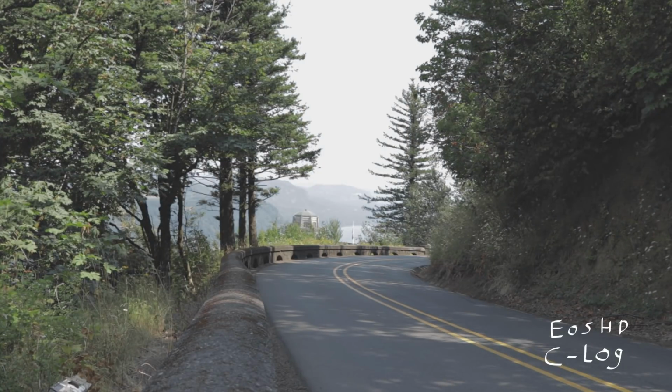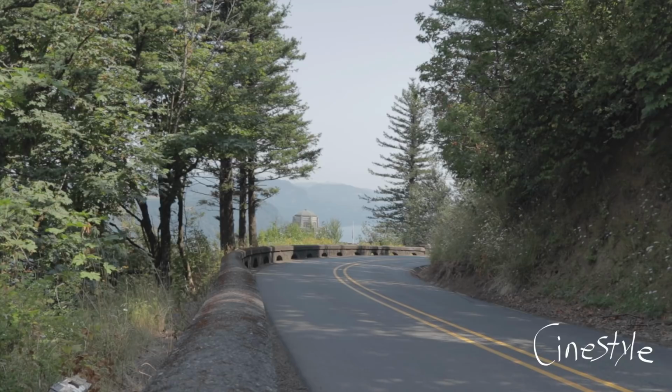Now obviously that's to be expected. C-Log is more flat than Cinestyle, but one thing that I did notice with C-Log is that I was losing a lot of the colors and I'd have to boost them back up in post. But with C-Log, it retains a lot of the colors within the shot, but also gives you a little bit more dynamic range. As you can see, if you switch between C-Log and Cinestyle, there isn't a huge difference, but Cinestyle is definitely a little more crushed and not as flat, and the shadows don't look as artificially boosted, in my opinion.